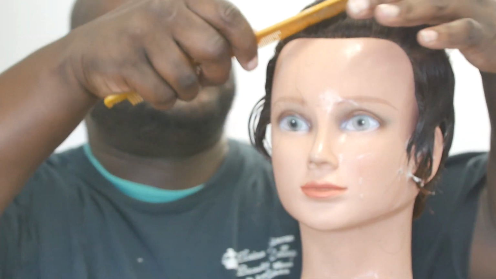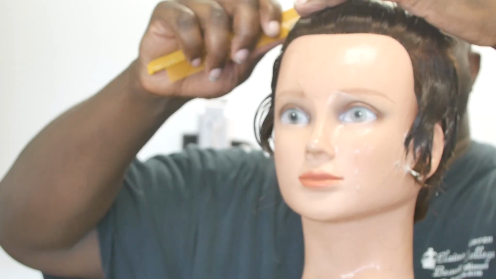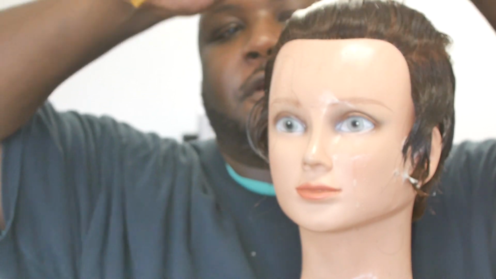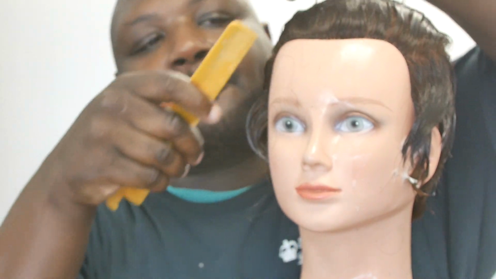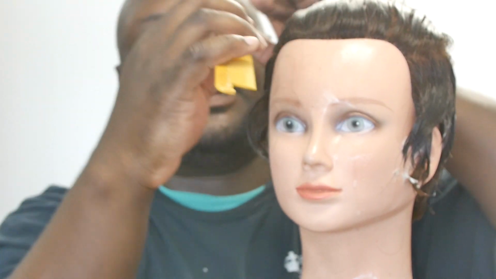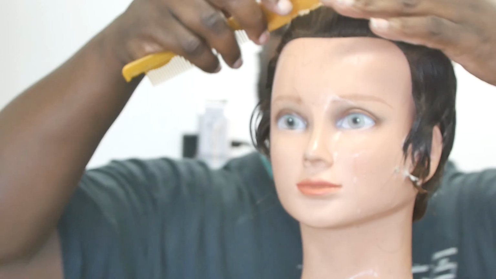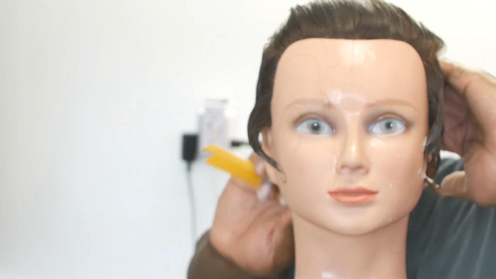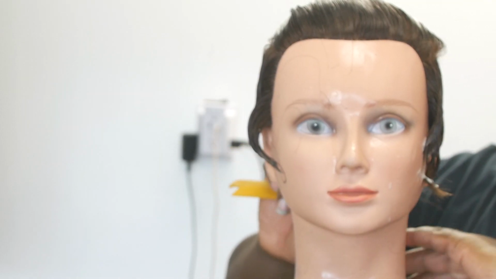Okay, mold number 2. This is a mold that's going backwards. Because we're gonna add volume here going to the front right here. I'm gonna end up starting from the front and curling going backwards, and then I'm gonna curl this going down. Mold number 2.